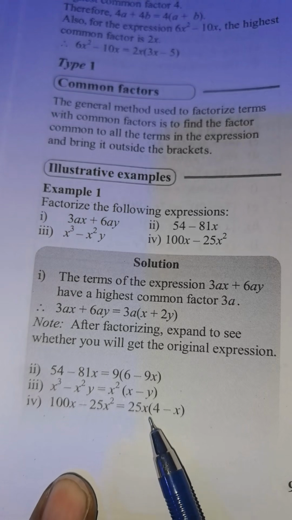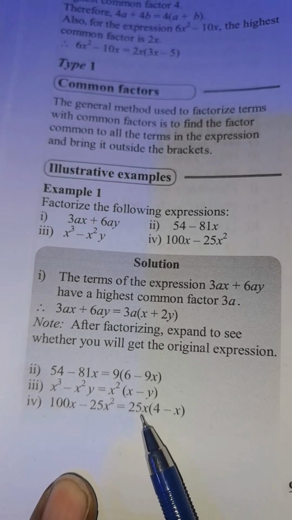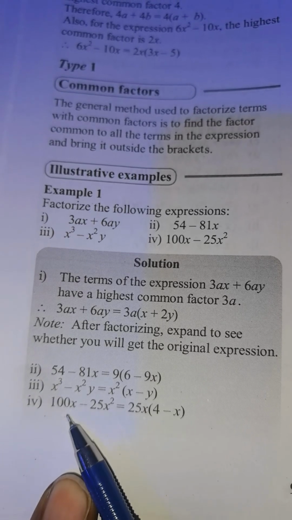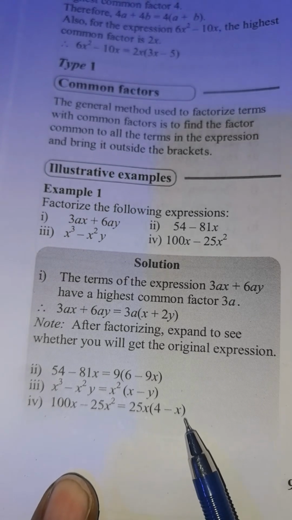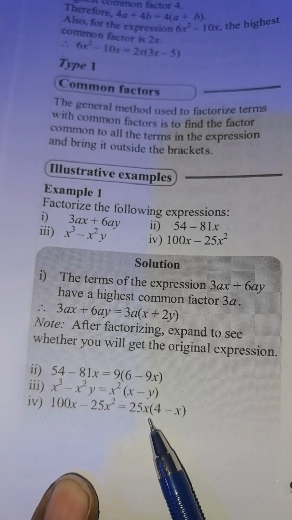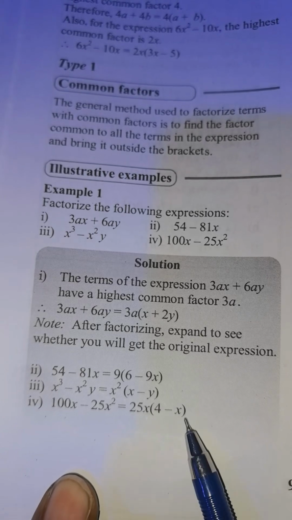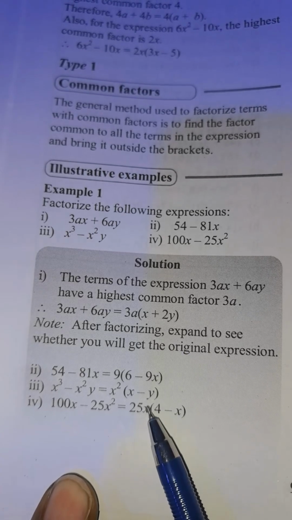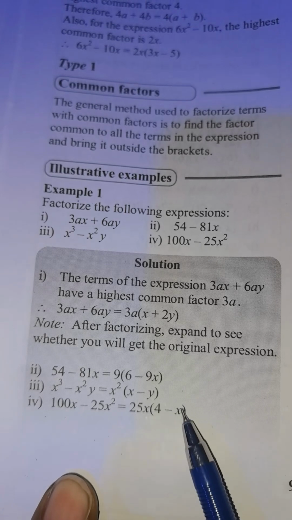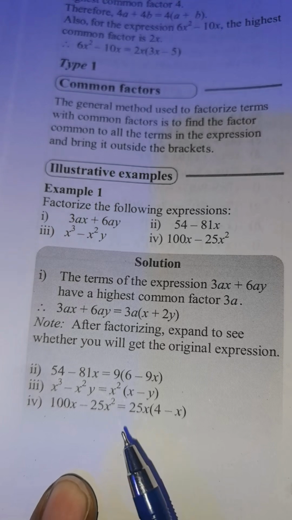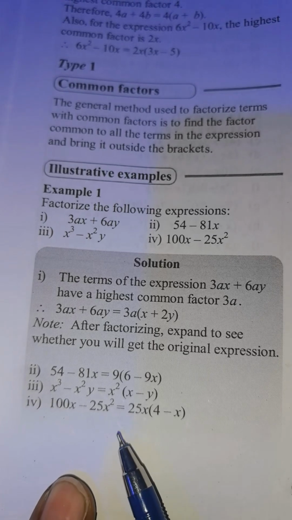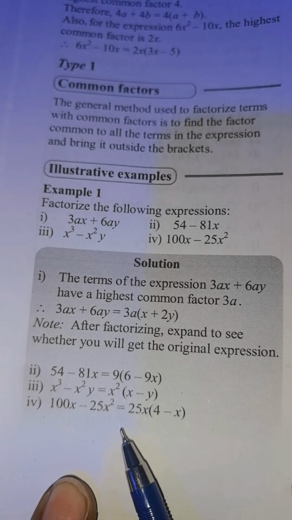So now 25x by 4 will be 100x, which is this. Now 25x by negative x will be 25x squared, because x is here, it's assumed to be exponential of 1 here, exponential of 1 here. So we are just adding them to get these two. That is it. So with the rest of the understanding and all the examples, you will be able to solve this.